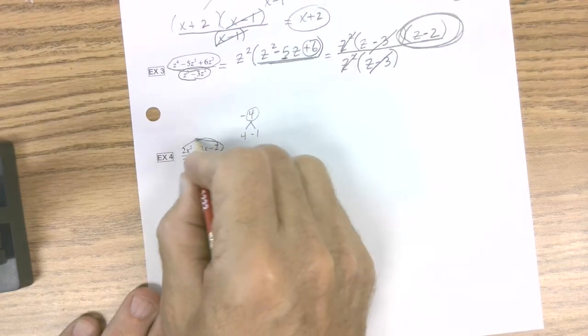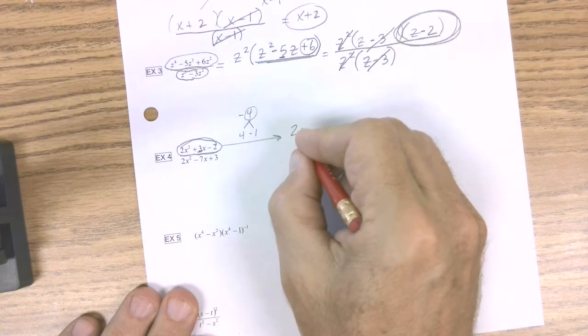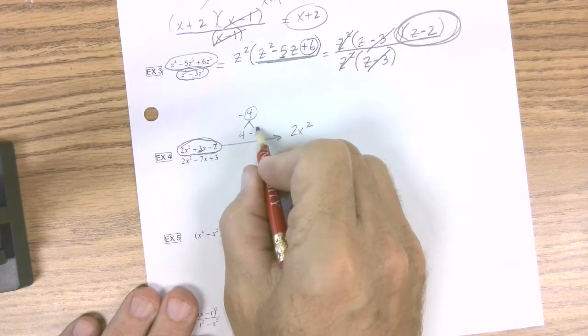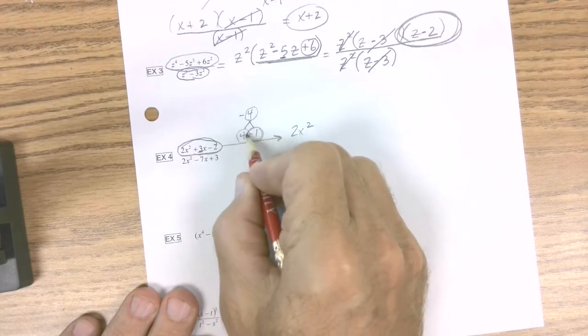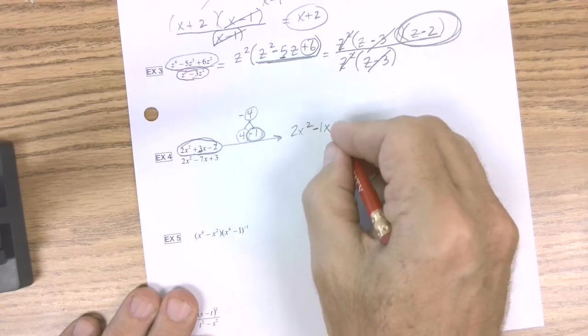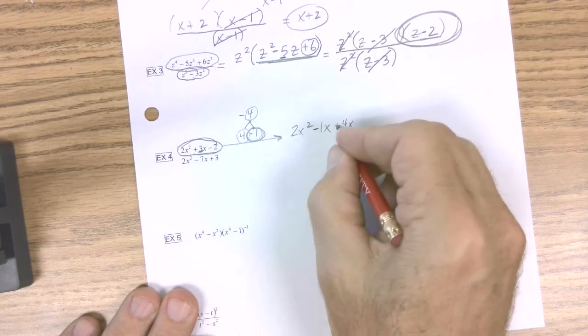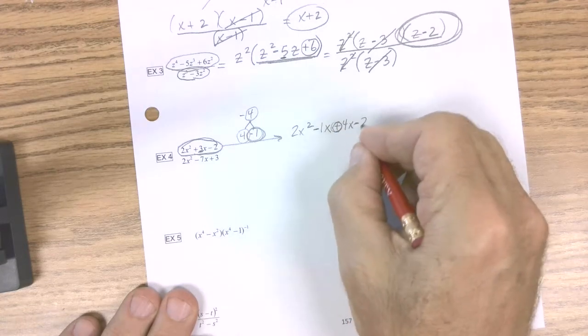So I'm going to rewrite this using my factor by grouping. 2x squared. Now I have a choice to make. I'm going to write the -1 first or the 4 first. I've been encouraging you to write the -1 first. And then you put the +1 second. So we have that plus there. Just seems to work out better.